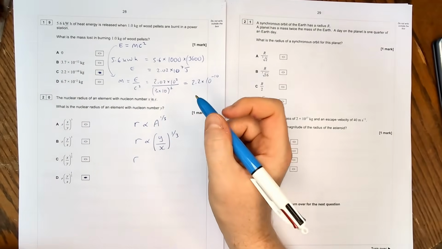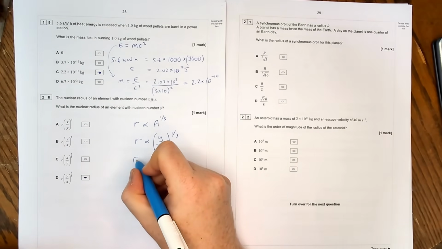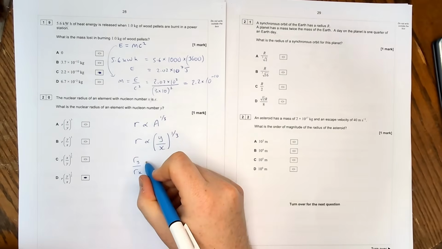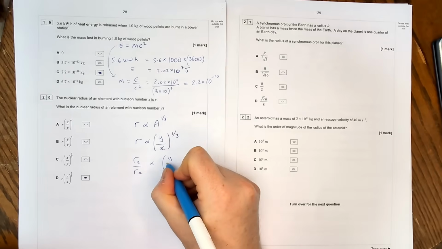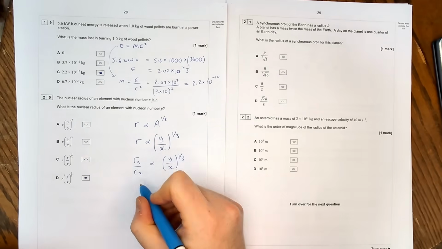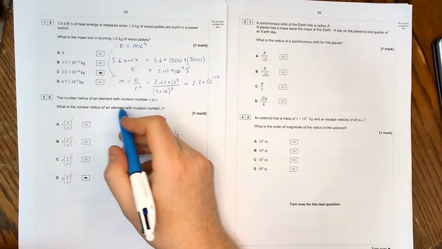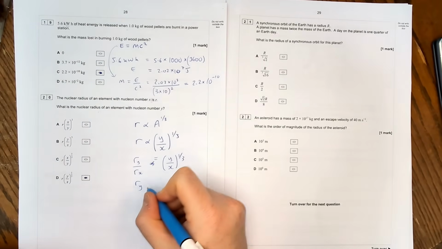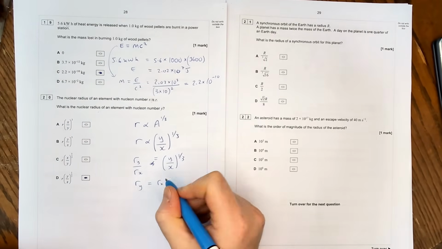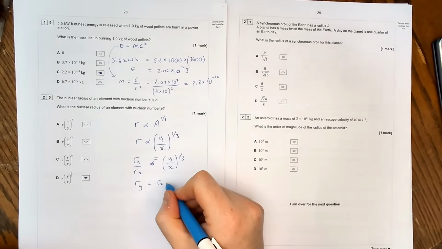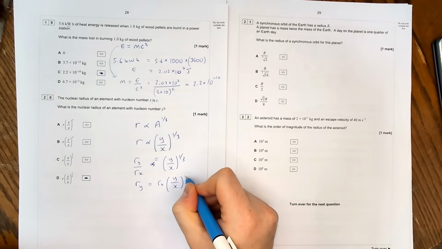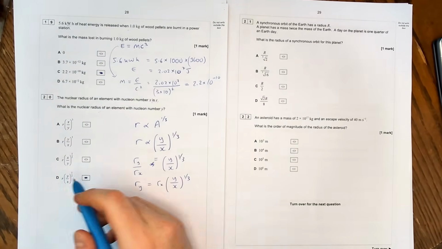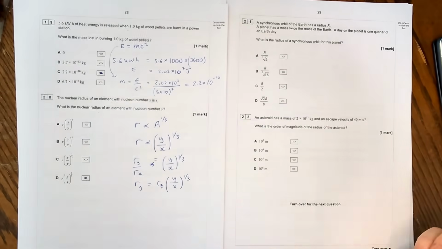So let's just revisit that for a second, because that wasn't the easiest explanation. If I do the radius of y over the radius of x, that's proportional to the ratio of the nuclear numbers. So therefore, our y, which is what the question is asking for, is going to be equal to Rx, which they just said is R here, so we can get rid of that, times y over x to the power of a third. So that's the same question, but a bit more detailed explanation because we've got the R in front of it, which is option D.